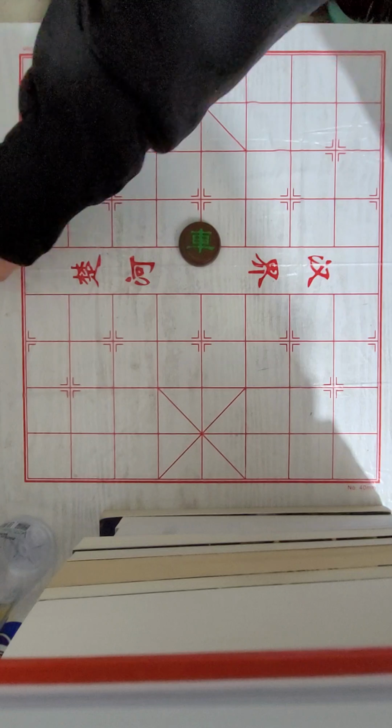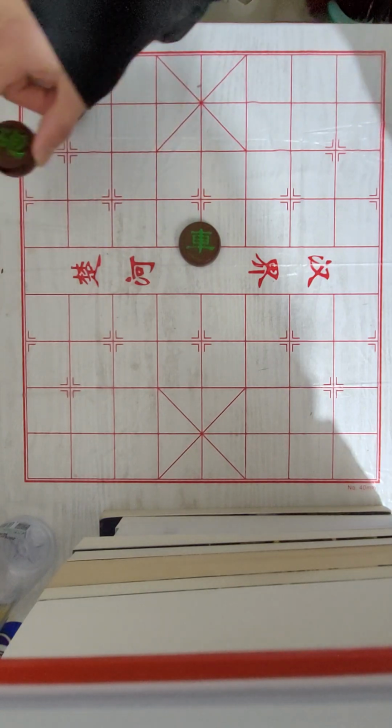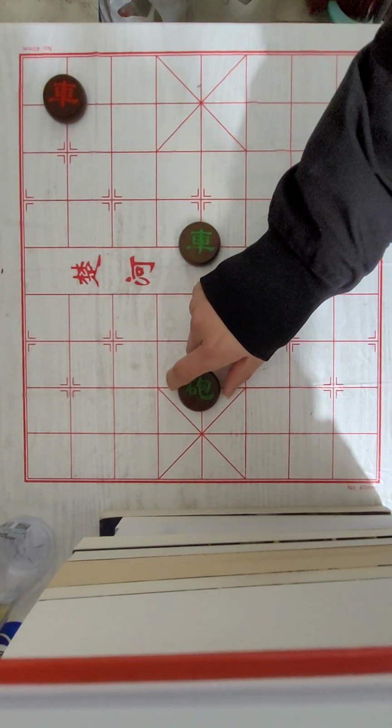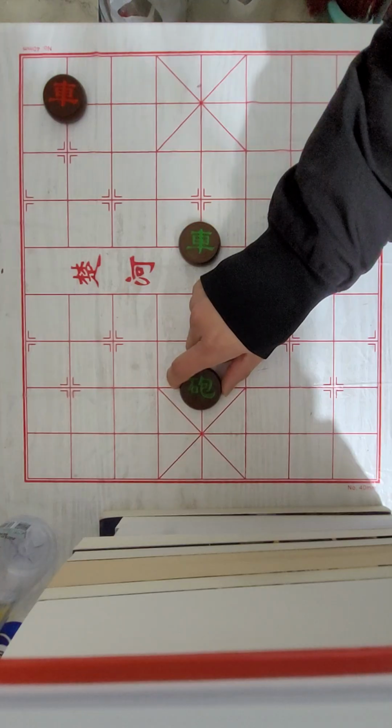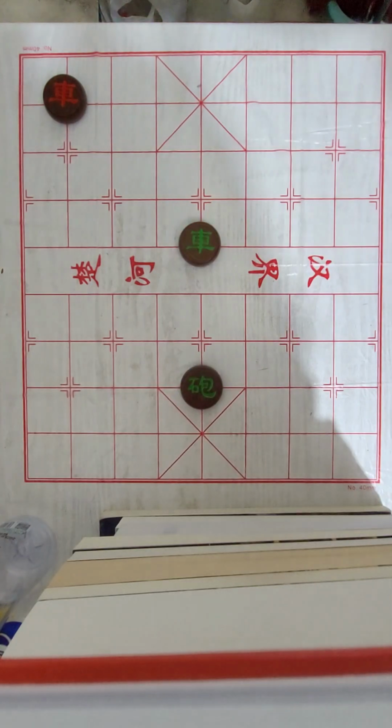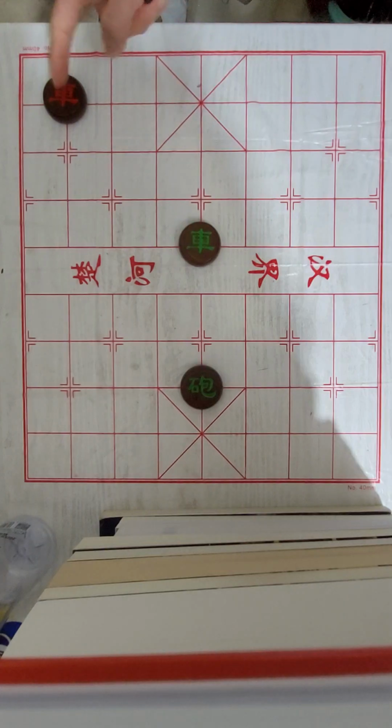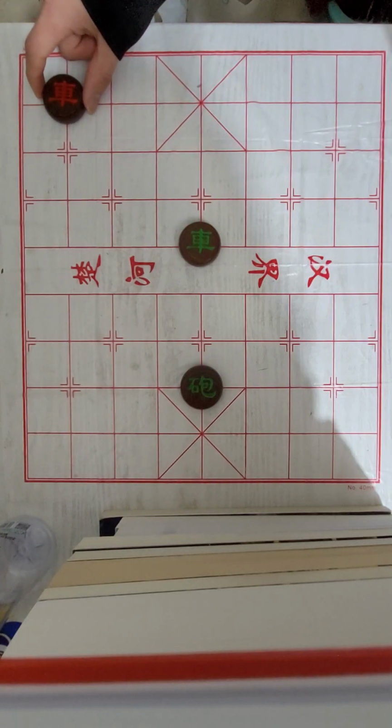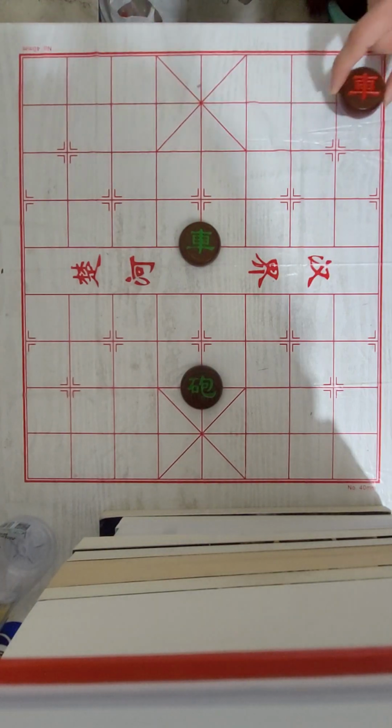If somebody is on his way, now is the red one's turn. He can move to this position.